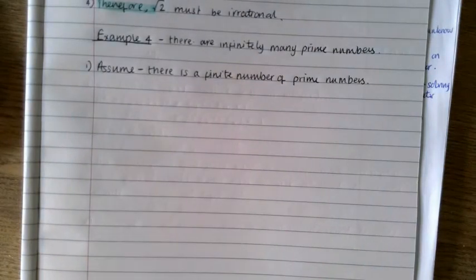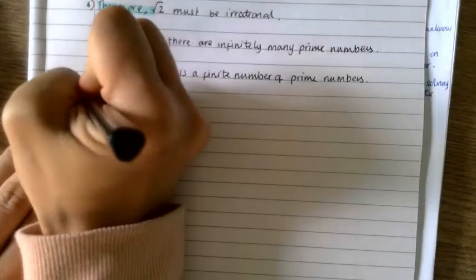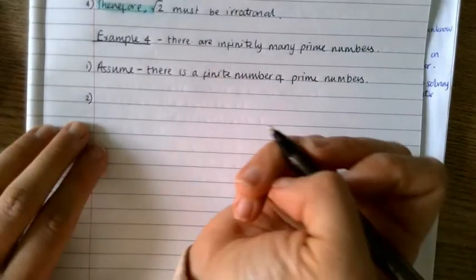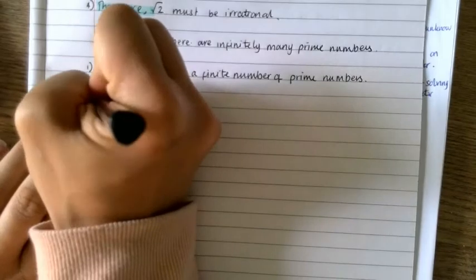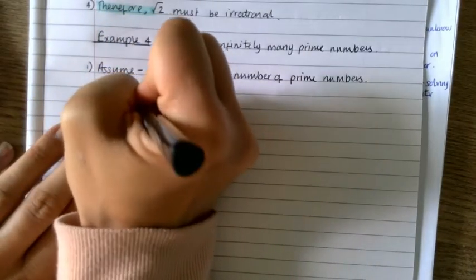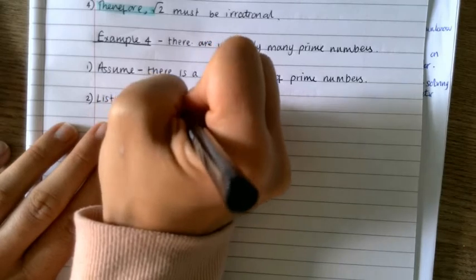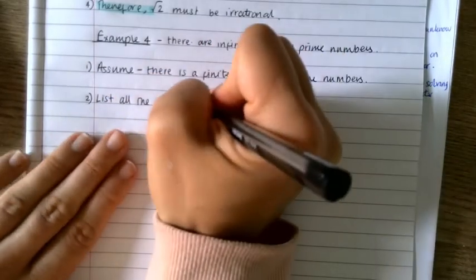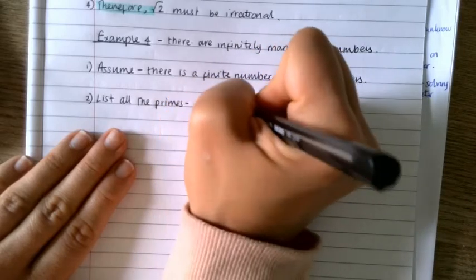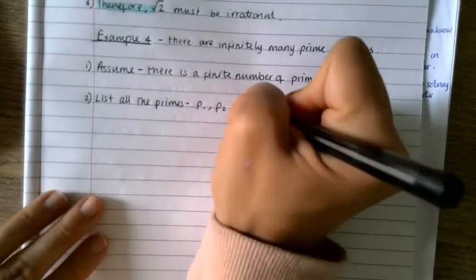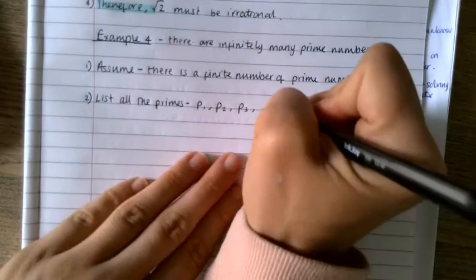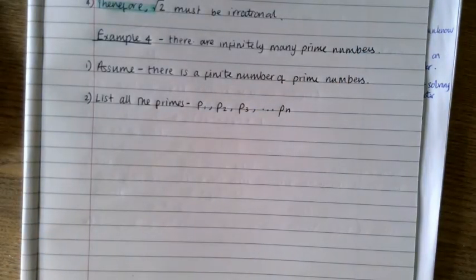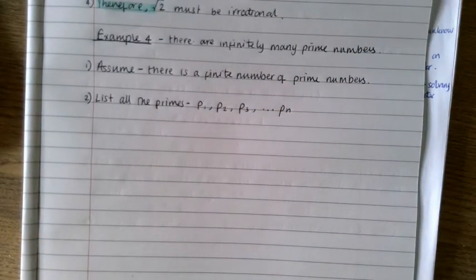Okay, so we're going to assume there's a finite number of prime numbers, that there is a final prime number. Step 2, we're going to start doing the algebra. If there's a finite number of prime numbers, we should be able to write them all out in a list, right? So we're going to list all the primes. Obviously we're not going to do that. We're going to call the first prime P1, P2, P3, so these are all the prime numbers, 2, 3, 5, etc, etc, and because there's a finite number, there's going to be this last one. This is under our assumption. So there's a last prime number, a final prime number.